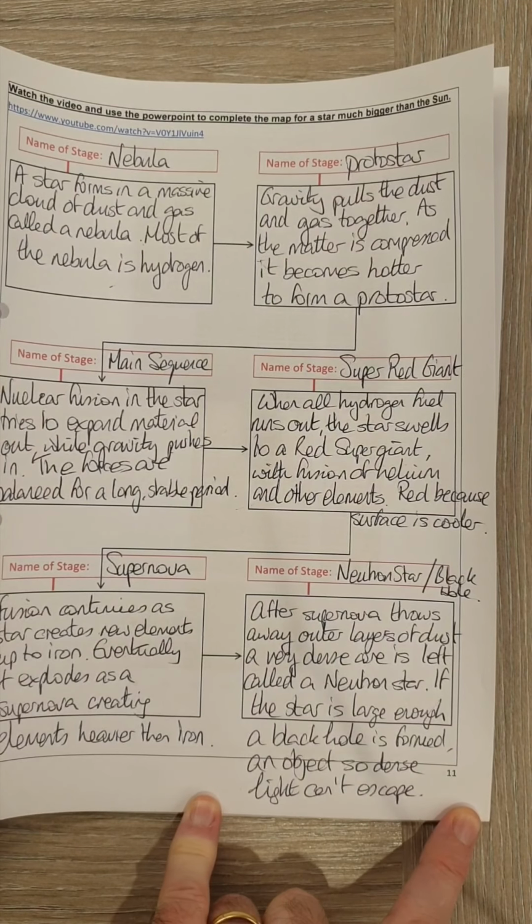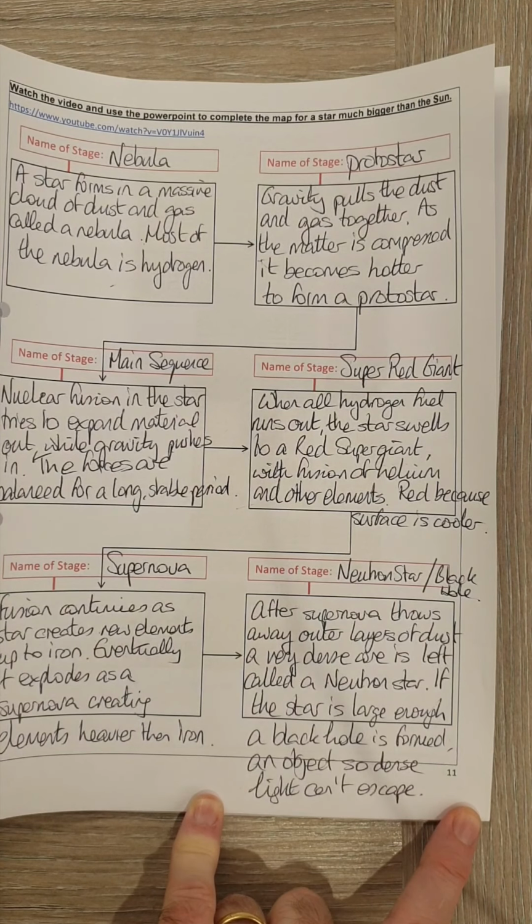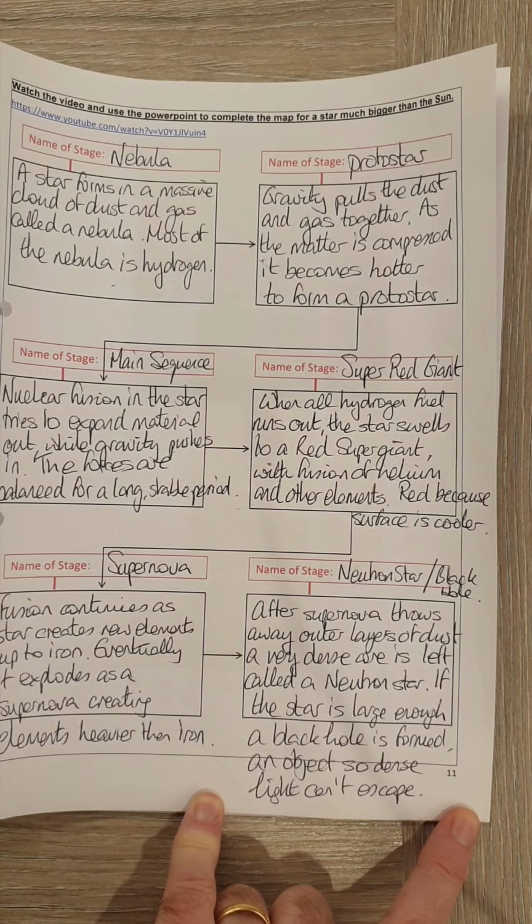Now, after the supernova, this cataclysmic explosion throws away the outer layers of dust and gas from the star. And what we're left with is a really dense core. And this core is known as a neutron star. Now, a neutron star is a very strange object. It's incredibly dense.